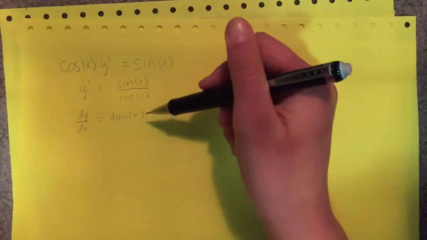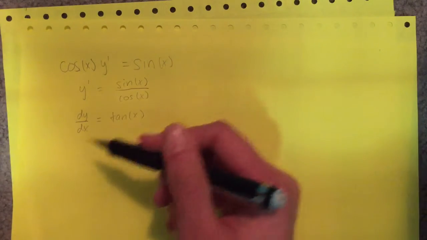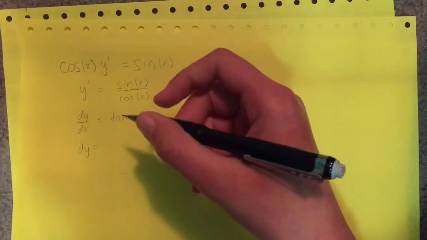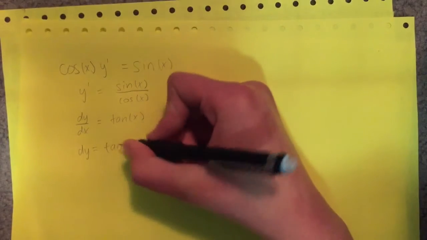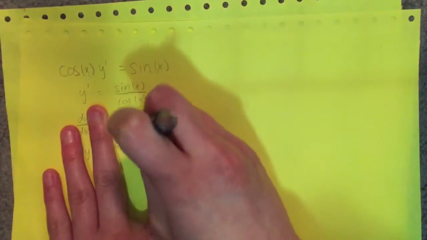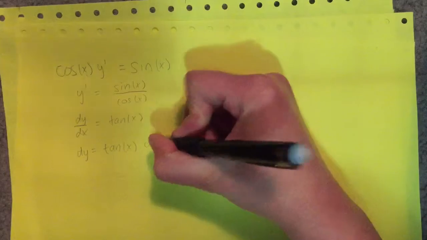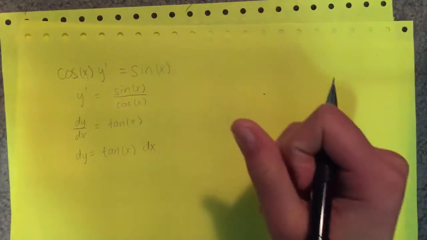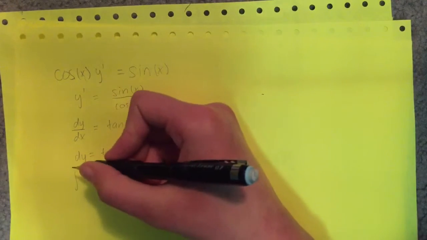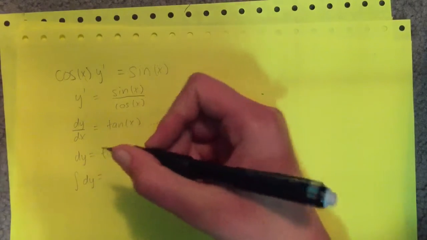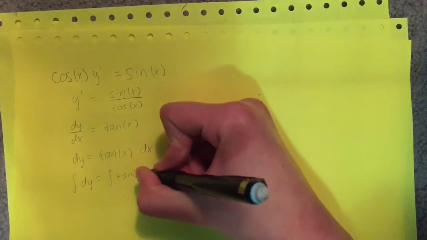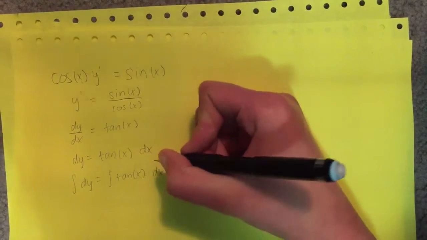So keeping all the y's on one side and all the x's on the other side, you're left with dy equals tangent x dx. And then you're going to want to take the integral of both sides. So the integral of dy equals the integral of tangent x dx.